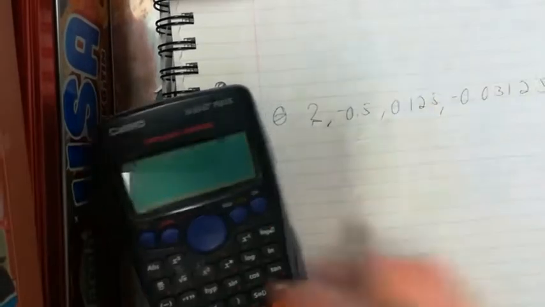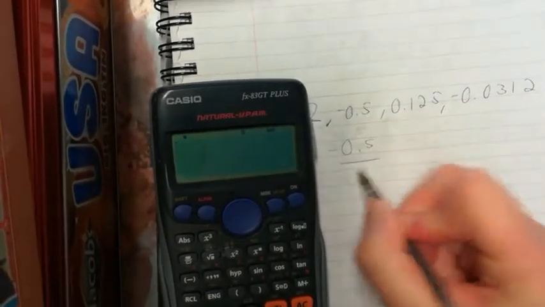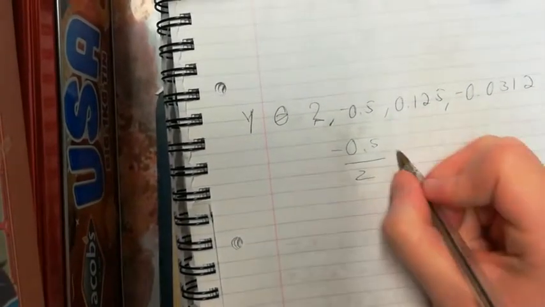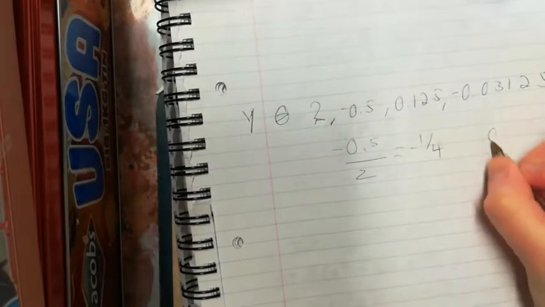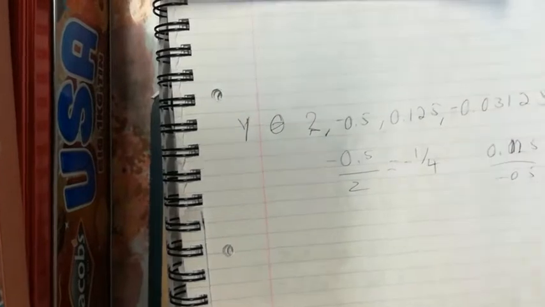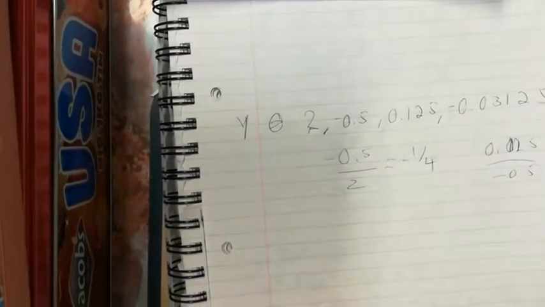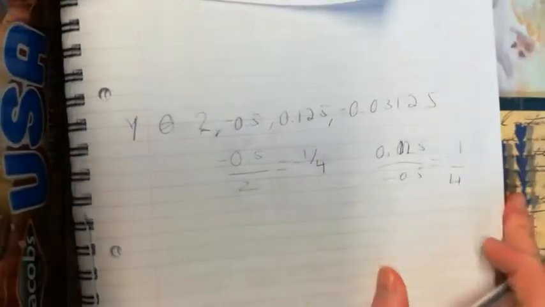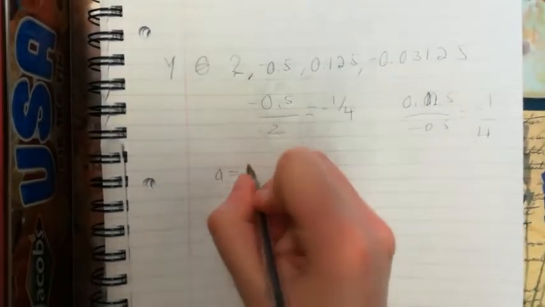minus 0.03125. So I'm going to get the ratios between these. Sorry, that's a negative there. So minus 0.5 over 2, that should give us a ratio of minus a quarter as well. And then I'll just check another one just to make sure our ratio is minus a quarter. Yes, our ratio is again minus a quarter there. So our first term is 2. Our ratio is minus a quarter, and that's less than 1.